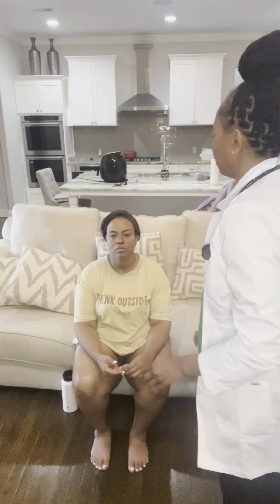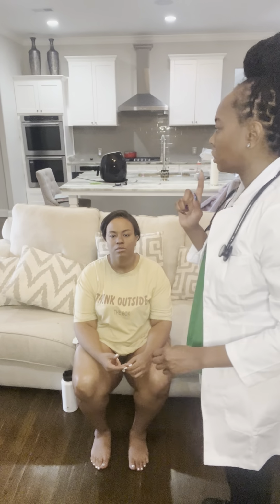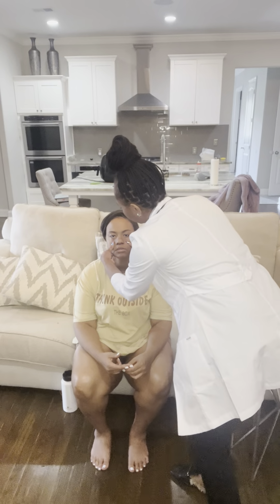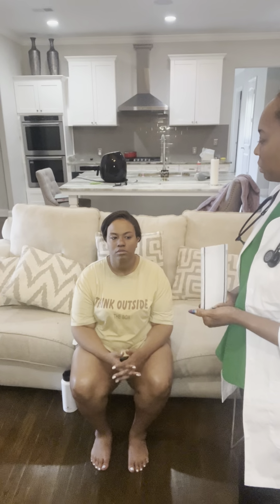I'm also looking at the sclera and the conjunctiva, and I'm checking for color, discharge, and also lesions. So I'm going to perform the cranial nerve test. This is going to be the visual acuity, and I'm going to assess peripheral vision.